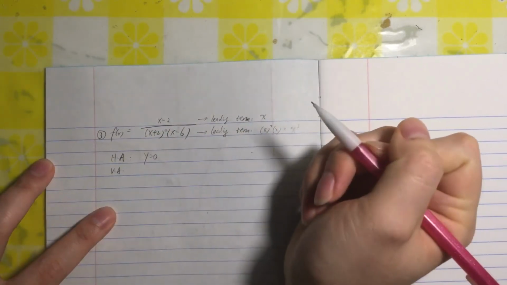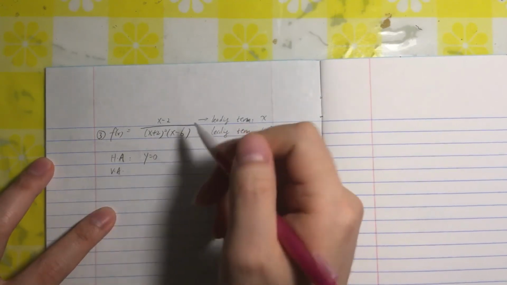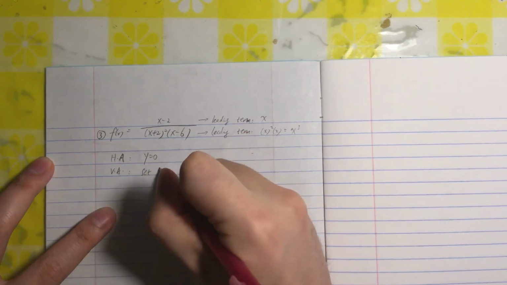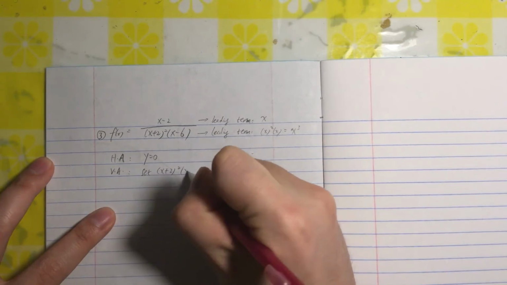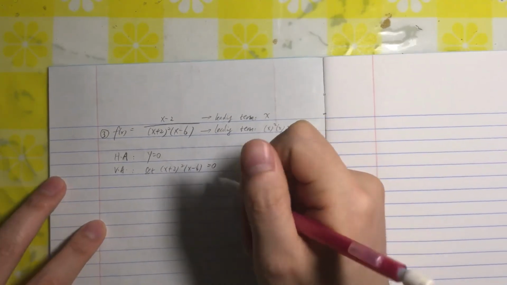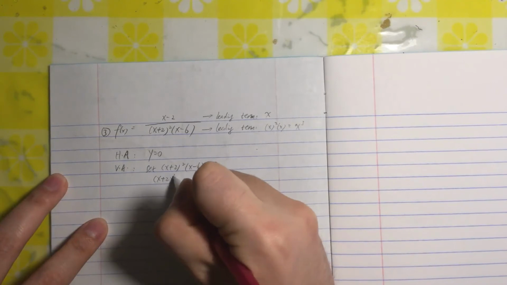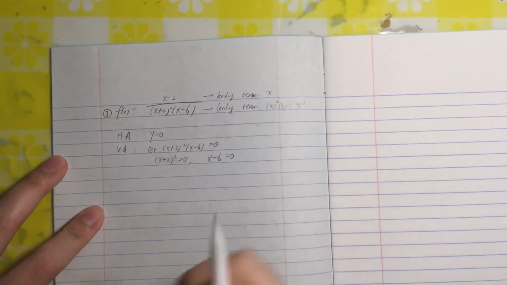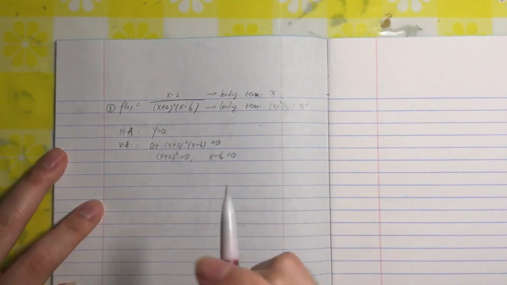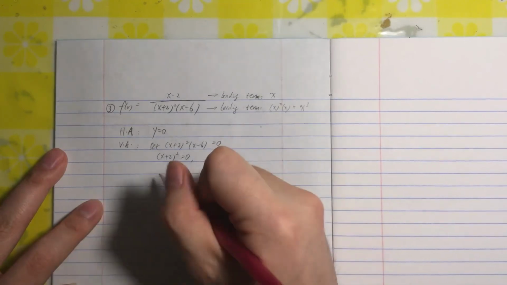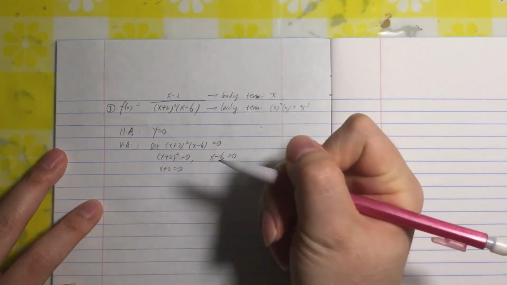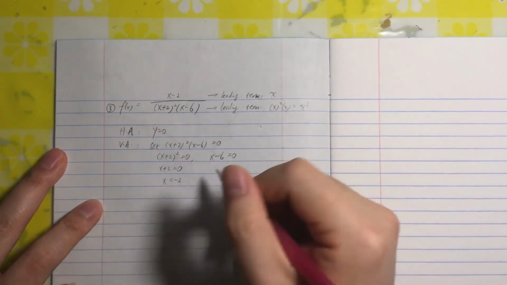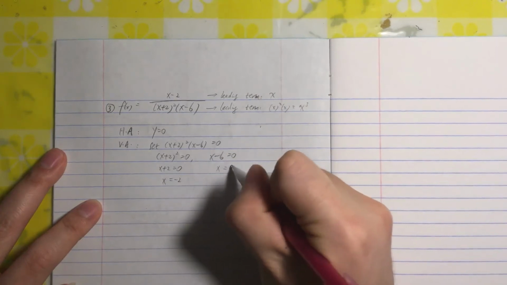For the vertical asymptote, we set the denominator equal to 0. Then solve the equation for x. Here we have (x plus 2) squared equal to 0, and x minus 6 equal to 0. Solve each equation individually. For the first equation, I can take the square root on both sides. So I have x plus 2 equal to 0. Then subtract 2 from both sides. I get x equal to -2. In the second equation, I add 6 to both sides. I get x equal to 6.